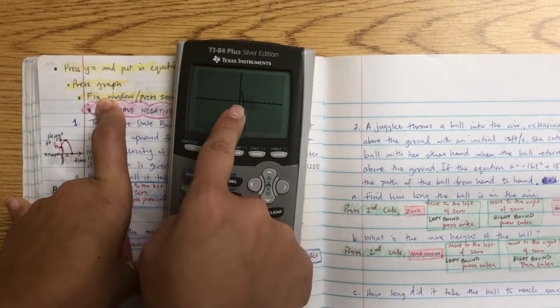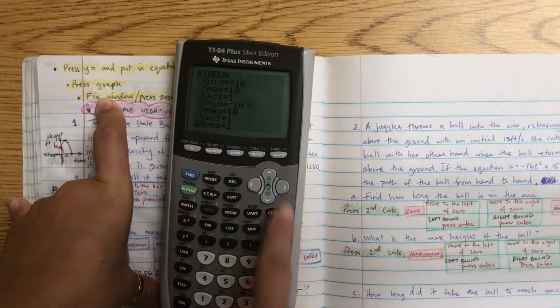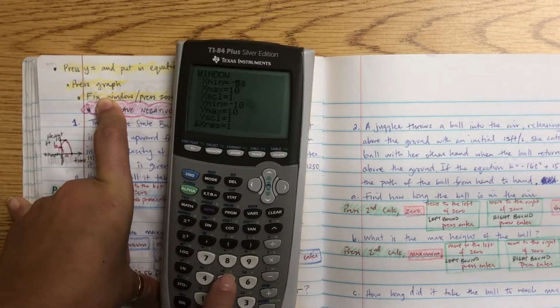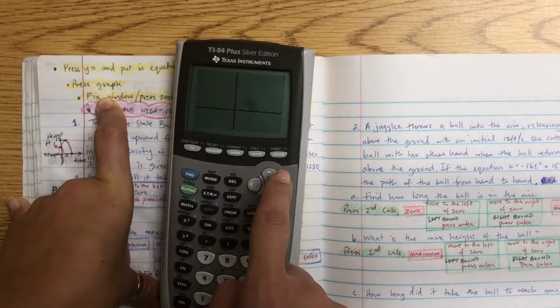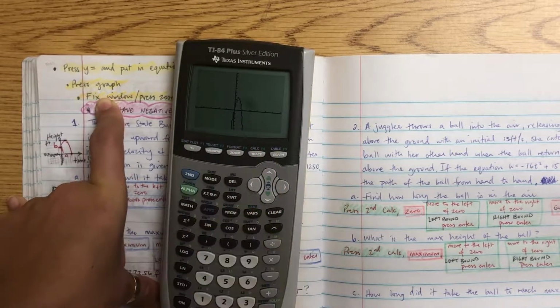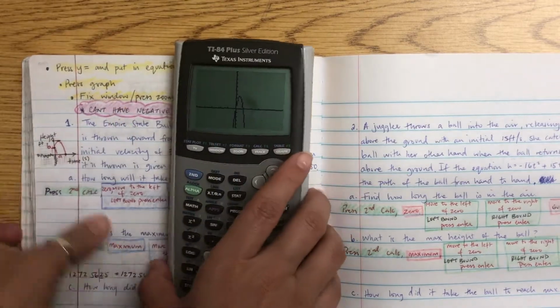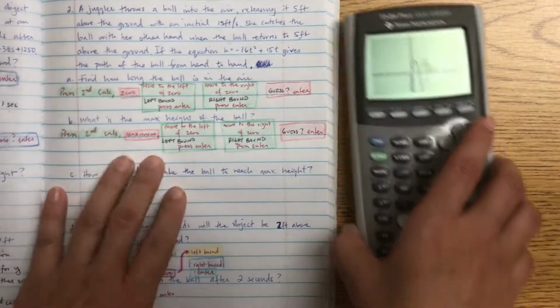So I'm going to make the x smaller and the y max small, all of them small actually. So let's make that negative 5, and let's also make that 10 smaller, so 6. And let's make that smaller as well. I'm going to hit graph and look at what that does. And honestly, that's good enough. As long as I can see my maximum and where it crosses the x-axis, then that should be okay to answer my question. So now I'm just going to answer the question.